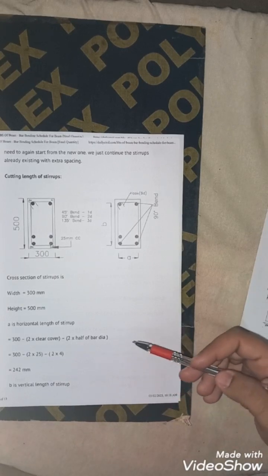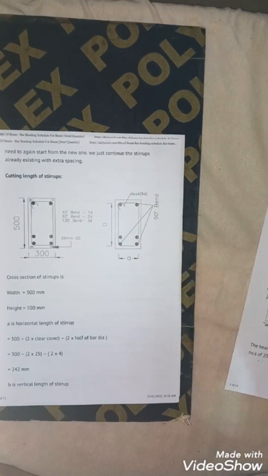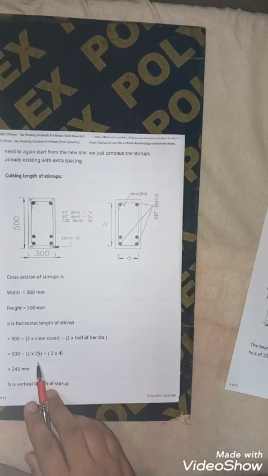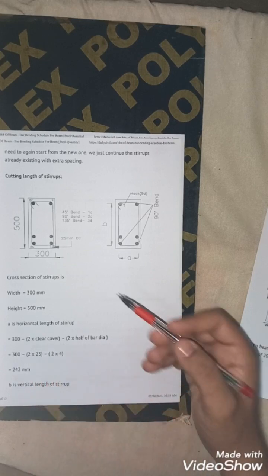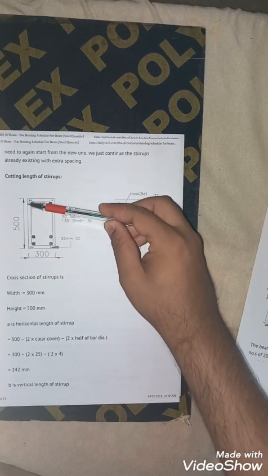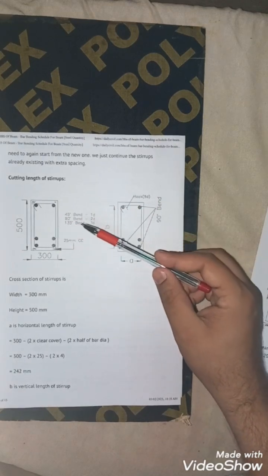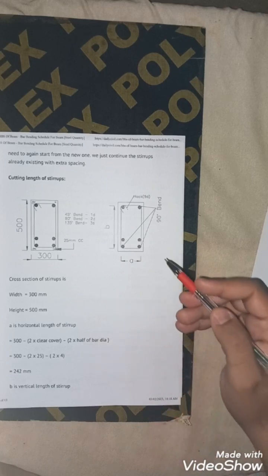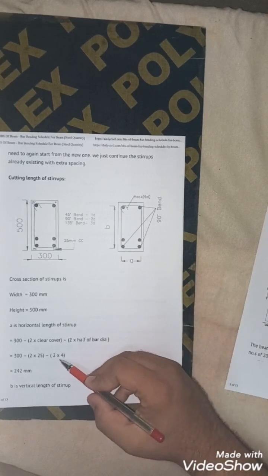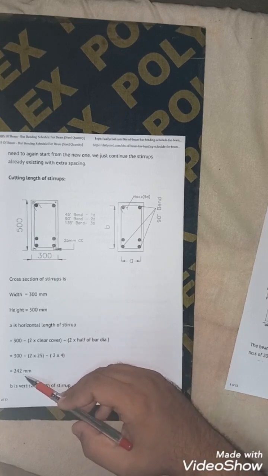And also I will subtract the bend deduction. Here this is the bend, 90 degree, 90 degree, so I will also subtract the bend deduction. So 300 minus 2 into clear cover, we are using 25 millimeter, so 2 into 25, minus 2D here and 2D here, because we bend 90 degree and 90 degree, two sides. So we are using 2D and 2D means 4D, 2 into 4. I solve this equation and get the answer 242 millimeter.